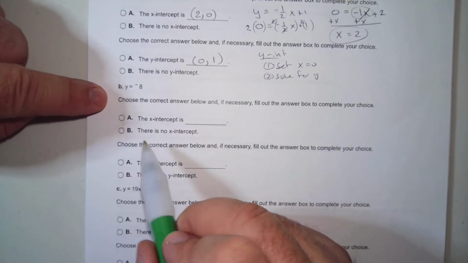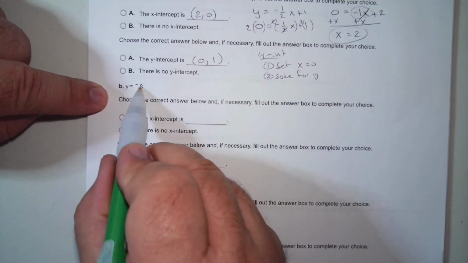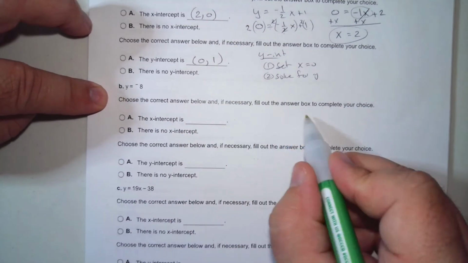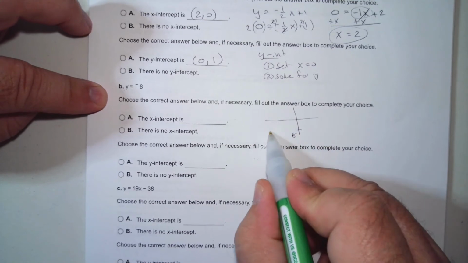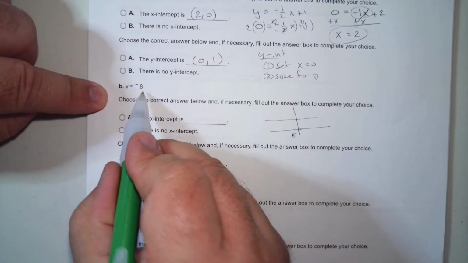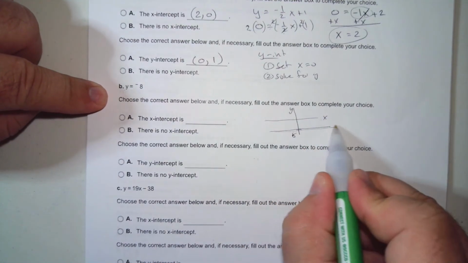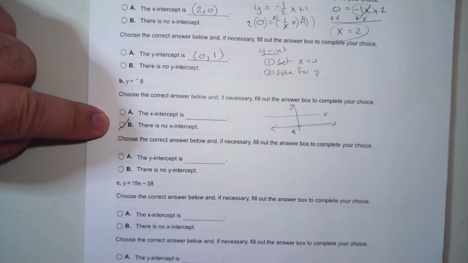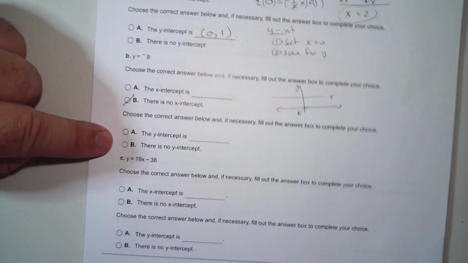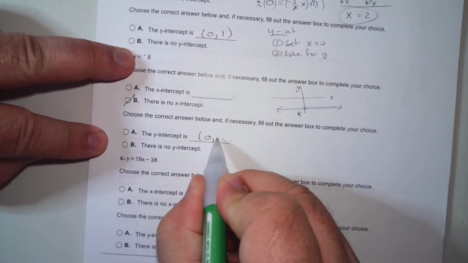Okay, the x-intercept. Since this is y equals -8, the graph of this line will be a horizontal line. Since there's no x values, it can't cross the x-axis. So it's a horizontal line. There is no x-intercept. The y-intercept is at -8.